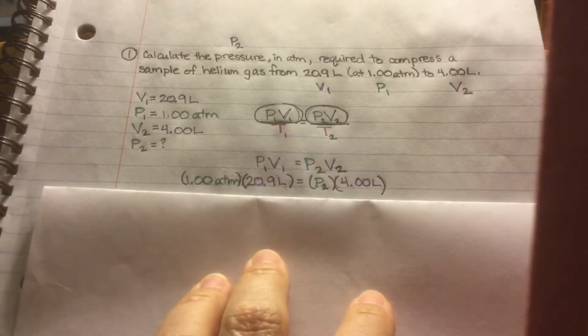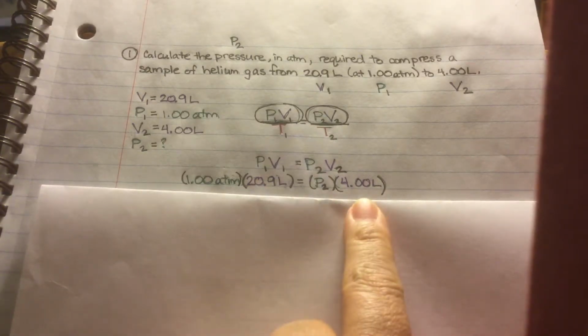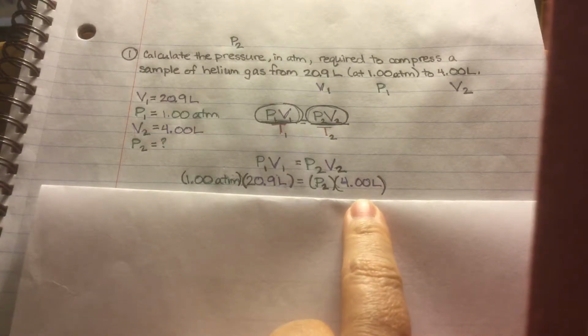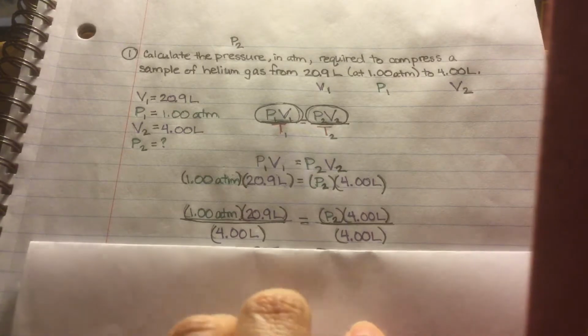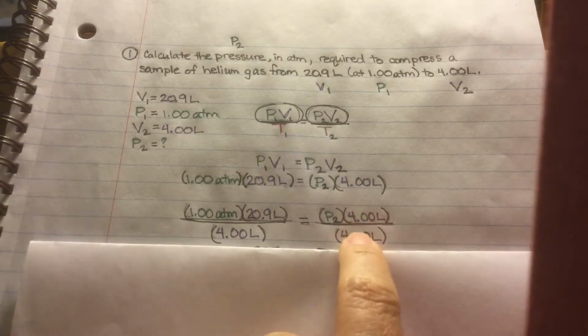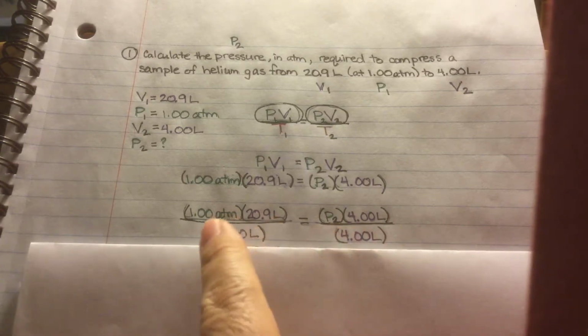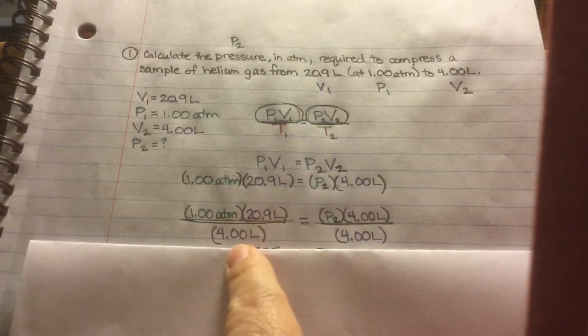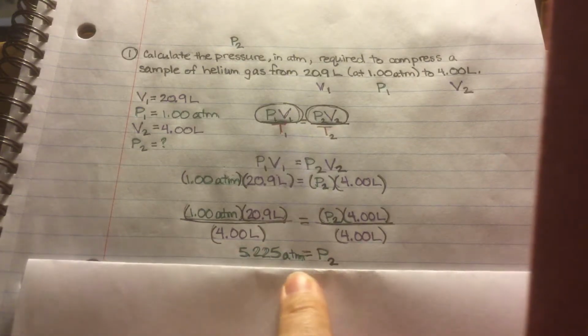And then to get the P by itself, right now it's multiplied by the 4. So I need to do the opposite of multiplication, and I need to divide by the 4. So that's what I did here. And so these 4's will cancel out, and it's going to leave me with P. So I multiply these 2 and divide by this, and my pressure is in atmospheres.